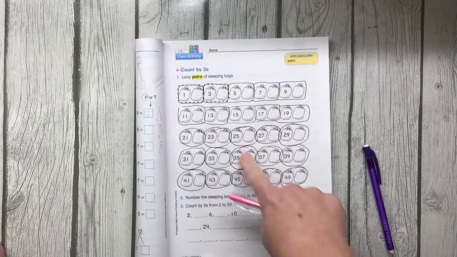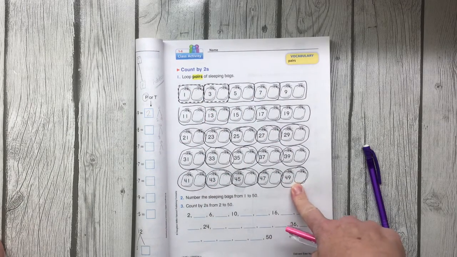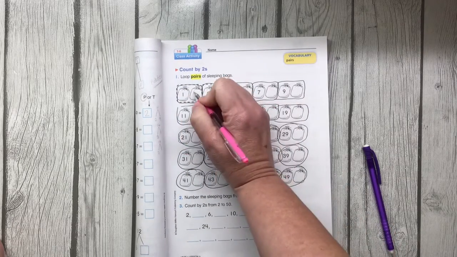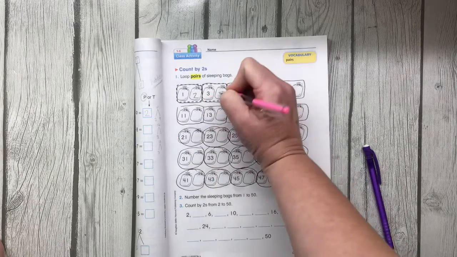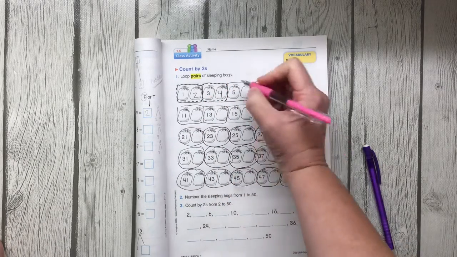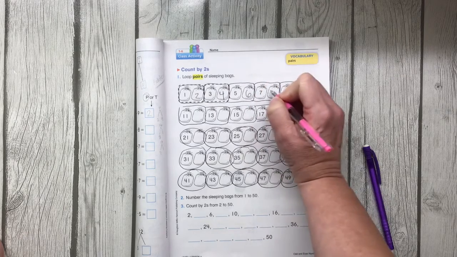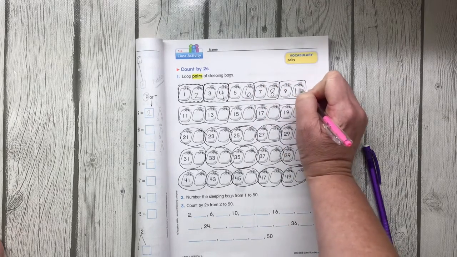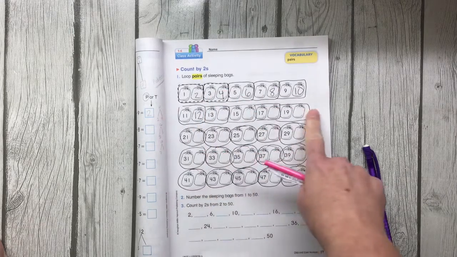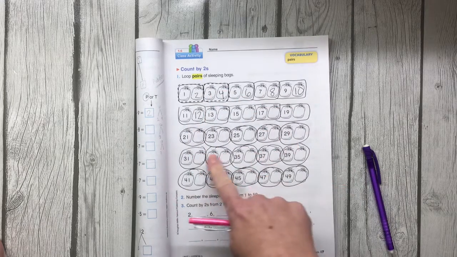So we're going to go ahead and write all the numbers all the way up to 50. But you'll notice that there is 1, 2, 3, 4. So every other one is what we're going to end up writing in. And you're going to go ahead and fill that in on your own.